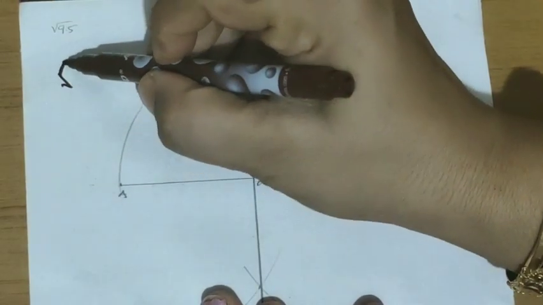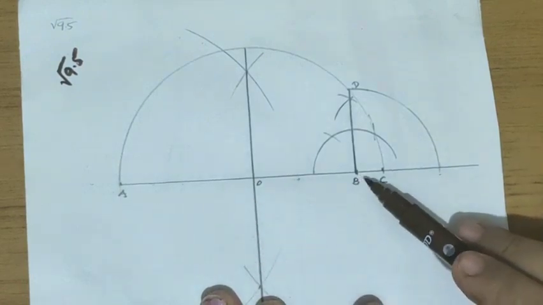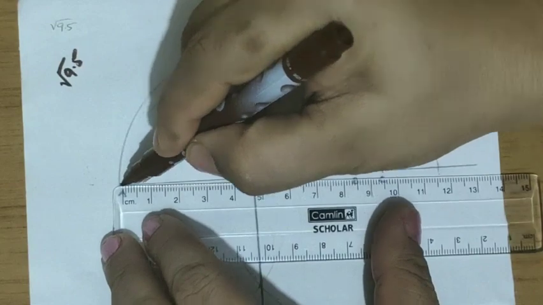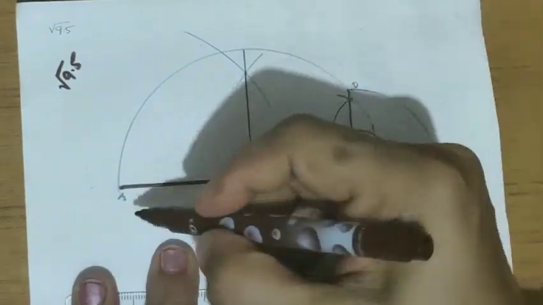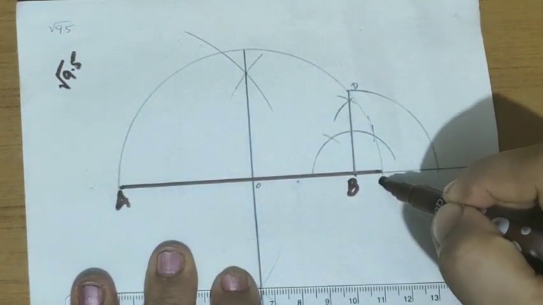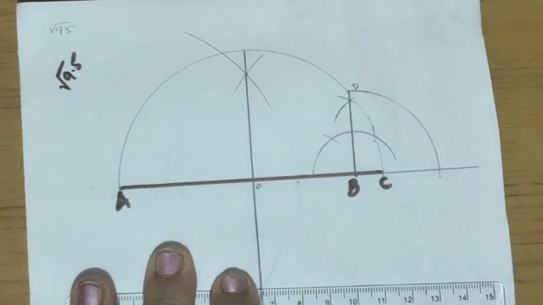The question is root 9.5. Now we have to draw AB 9.5, BC 1 cm. I'll complete the diagram. So the first step is C. Complete that. And we are writing here A, B, then C. Right? Now what is the next step? We have to find the midpoint.